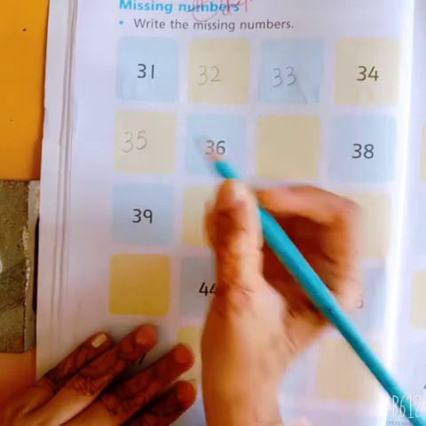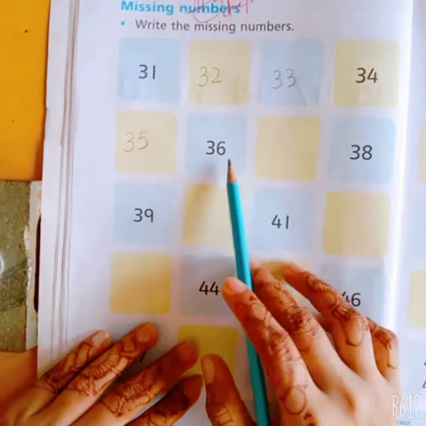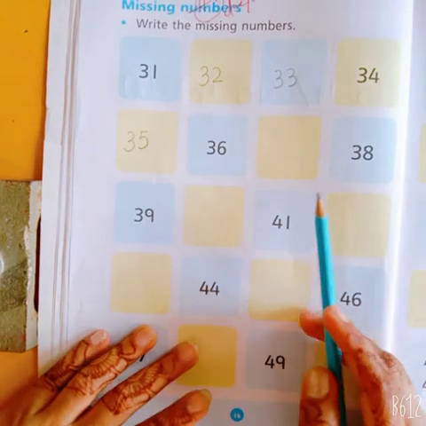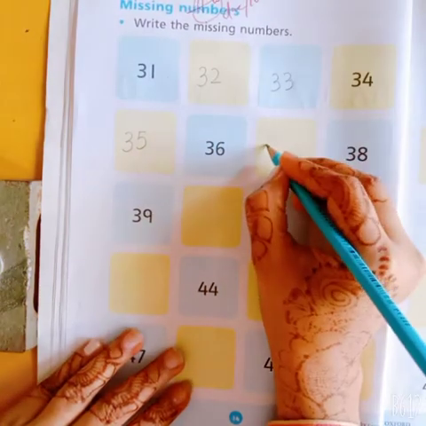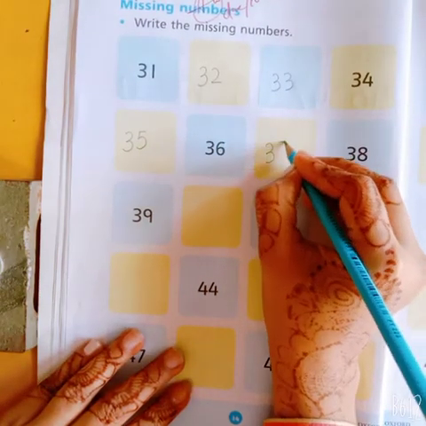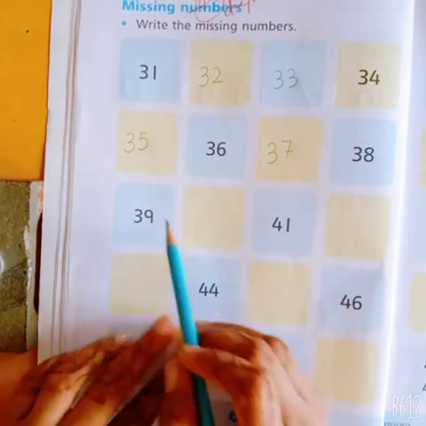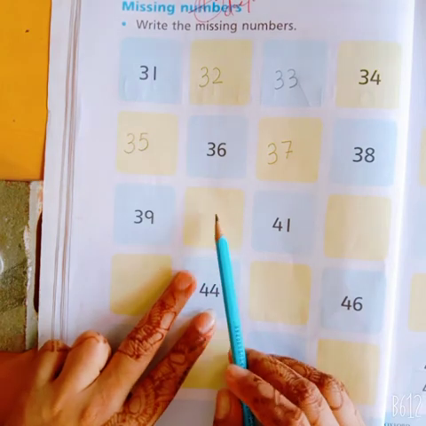35. 36, and here's the 38. 36 and 38, which number is missing in between? The number 37 is missing between 36 and 38. 37, 38, 39. Okay, here again one number is missing.